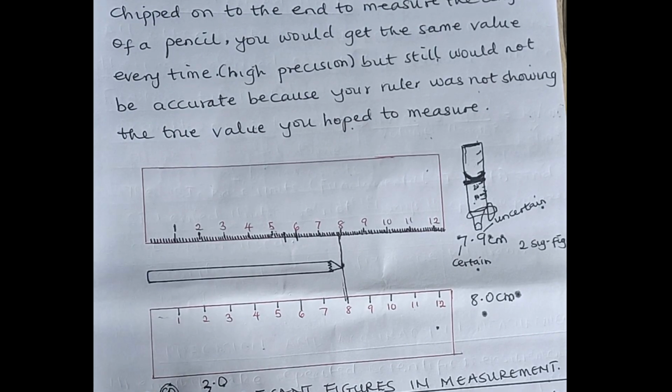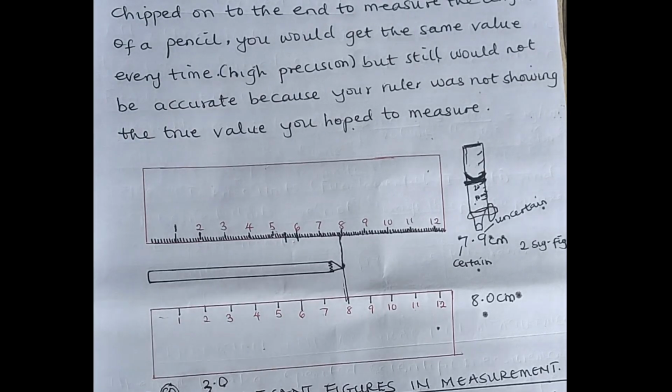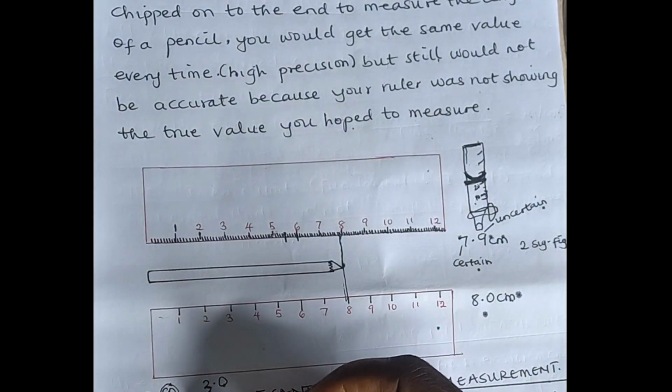The greater the number of significant figures, the lower the degree of uncertainty. It means that our certainty is like 90%. So the greater the number of significant figures, the more precise our measurements are.